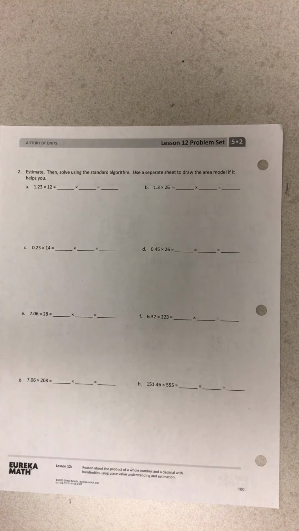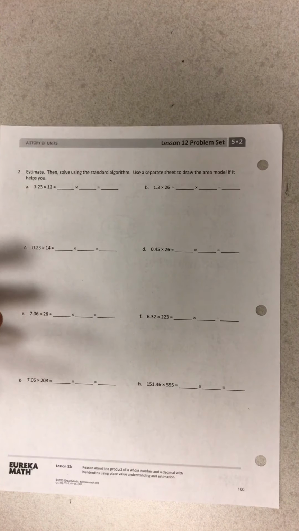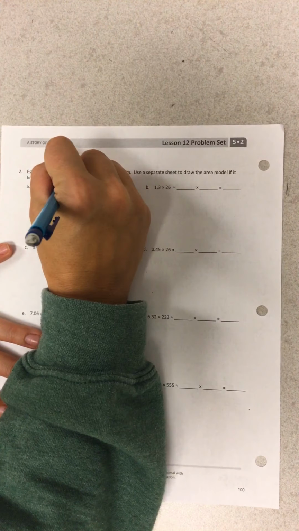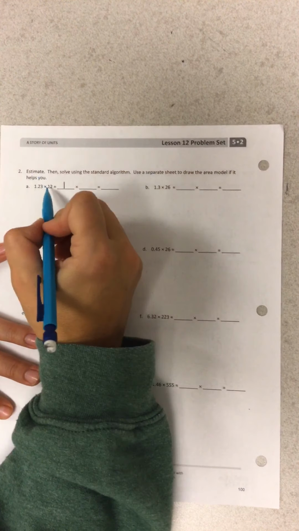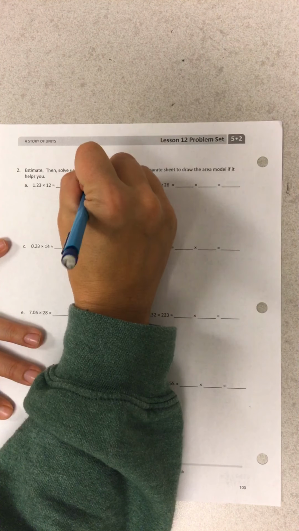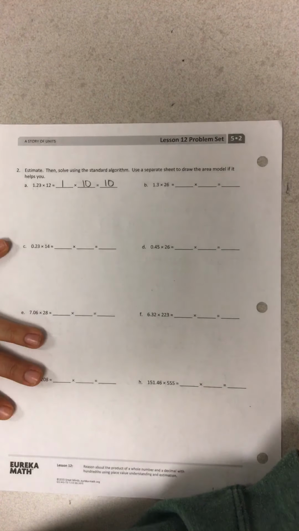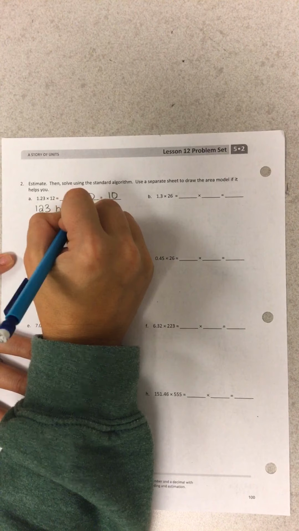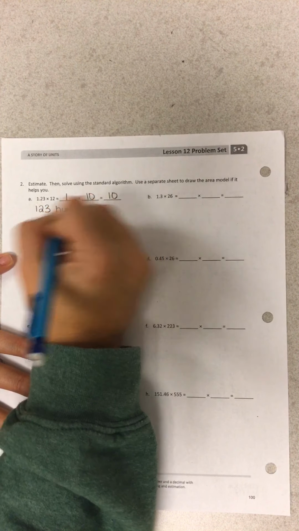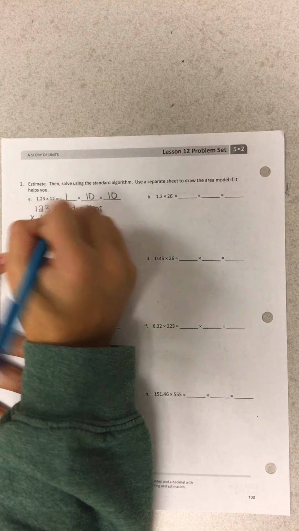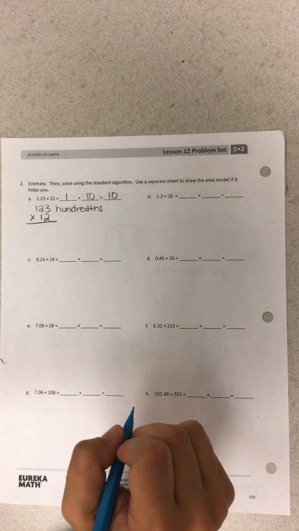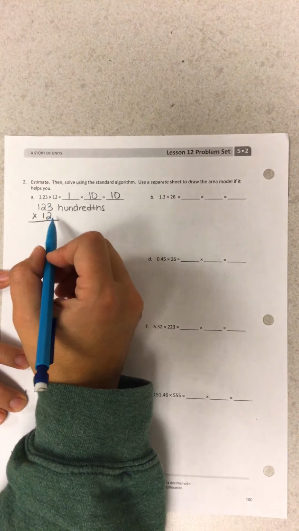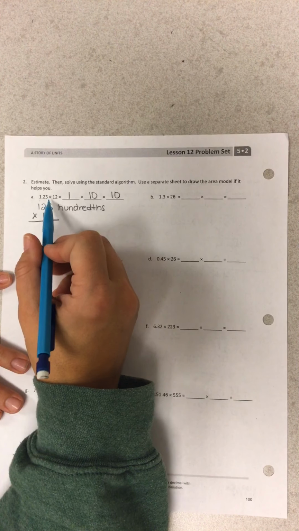First thing we need to do is round. So I've got 1 and 23 hundredths. I'm going to round that to 1, and 12, I'm going to round down to 10. So my answer should be close to 10. I'm going to write 123 hundredths because I've taken out that decimal. I've basically multiplied it, but I'm labeling that so that when I'm done, I remember to go back and divide by 100, or put it into the hundredths place value. Now I can multiply this out without worrying about the decimal.